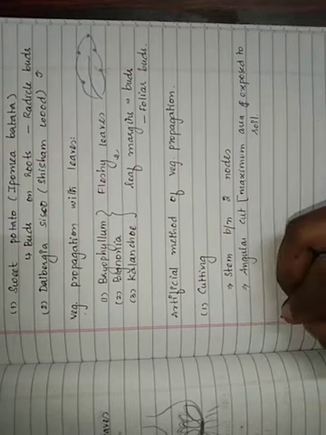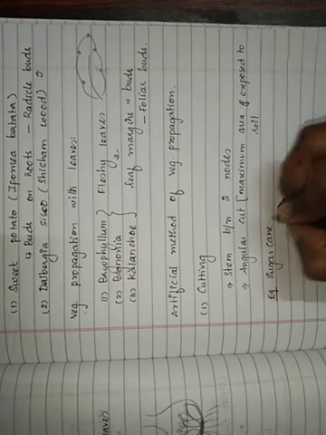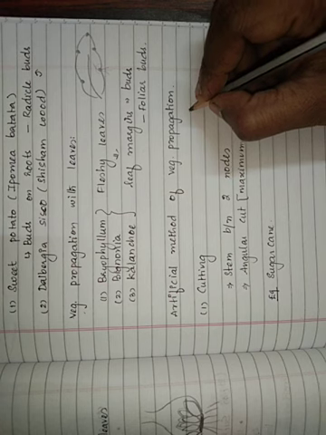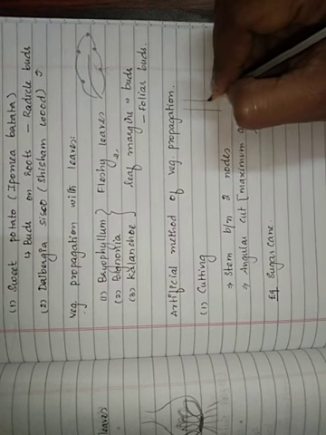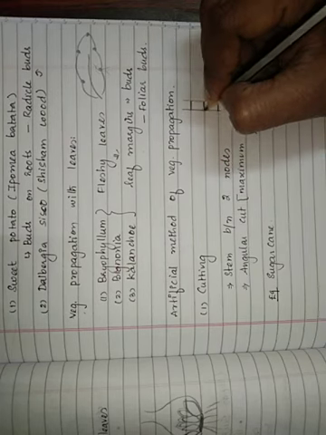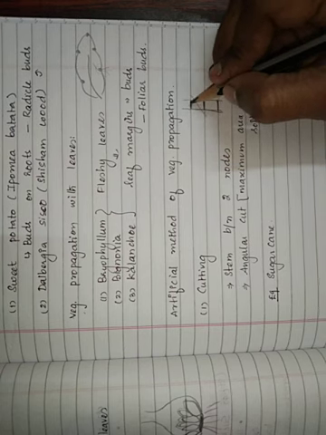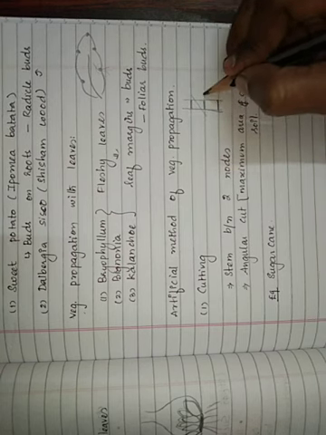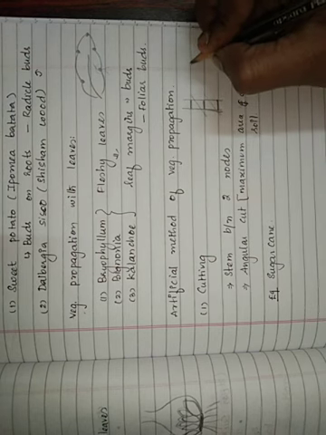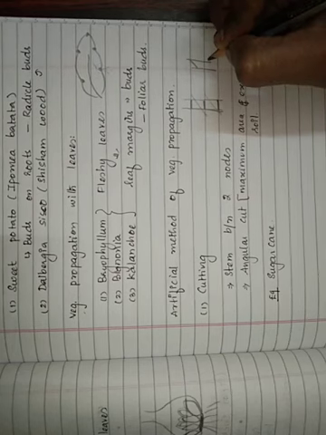Such type of vegetative propagation we call cutting. And the best example that is seen is in sugarcane. In sugarcane, usually a cut stem portion is used. These are the nodes which can be clearly seen in the case of sugarcane. A cut is made between the nodes like this, so it is an angular cut.